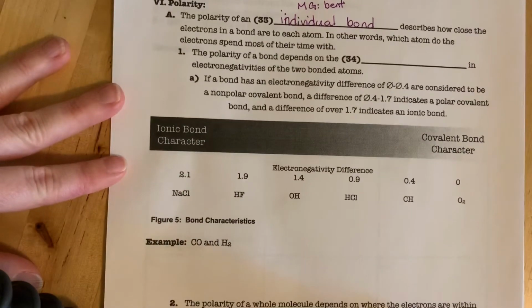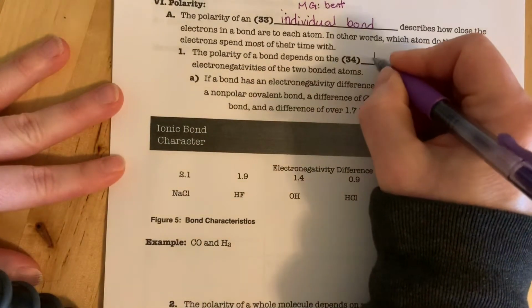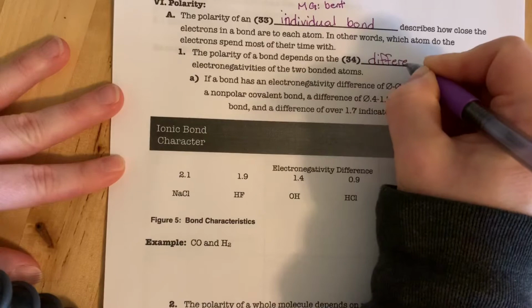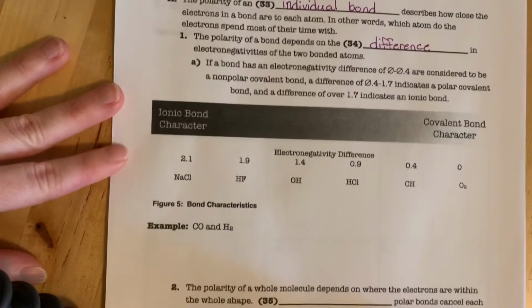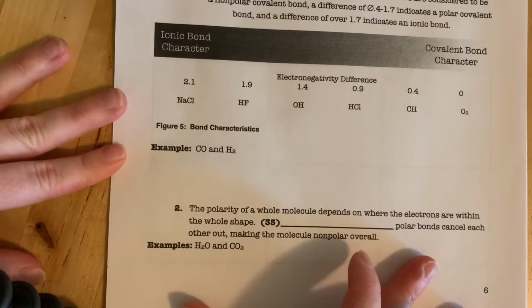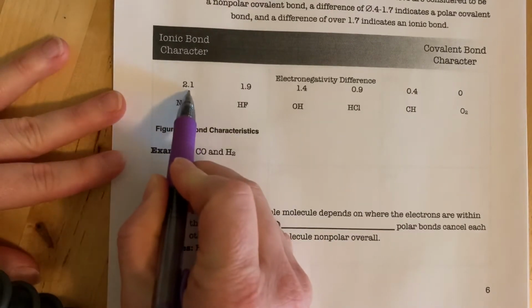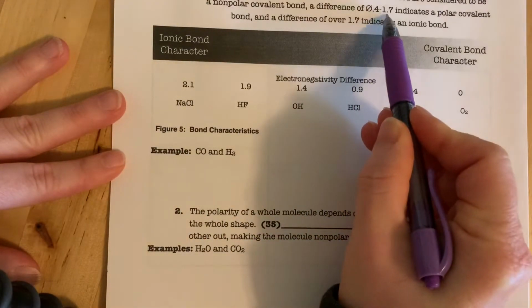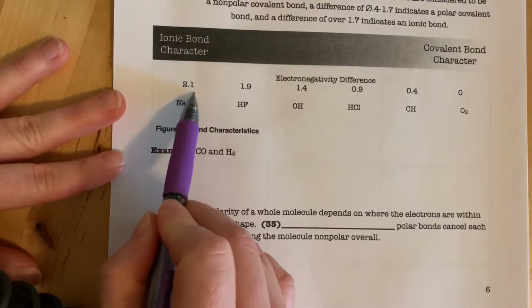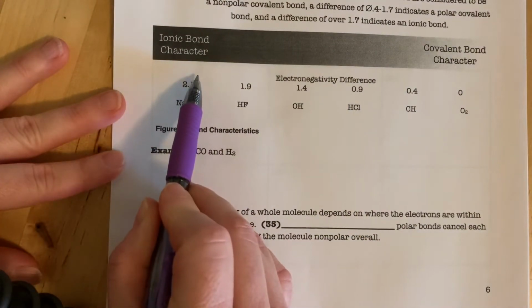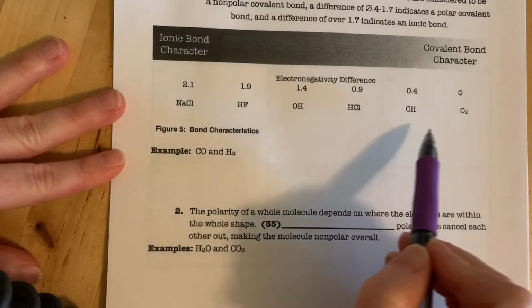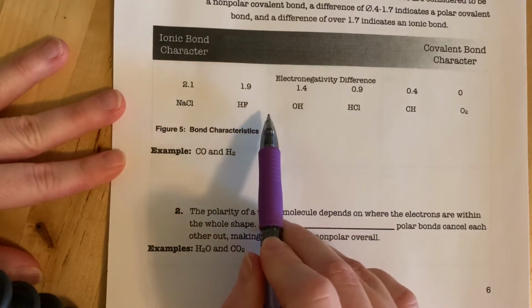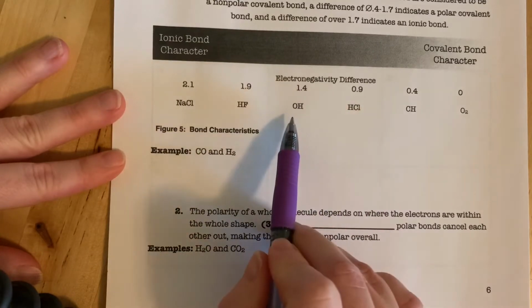So the polarity depends on the difference in electronegativities between the two atoms involved. And that difference could even mean that there's an ionic bond if you have enough of a difference. If the difference between the two electronegativity values is above 1.7, you have a bond that has mostly ionic character. As you can see, it's a spectrum. There's lots of stuff that falls in between ionic and covalent, and that's what we call polar covalent.